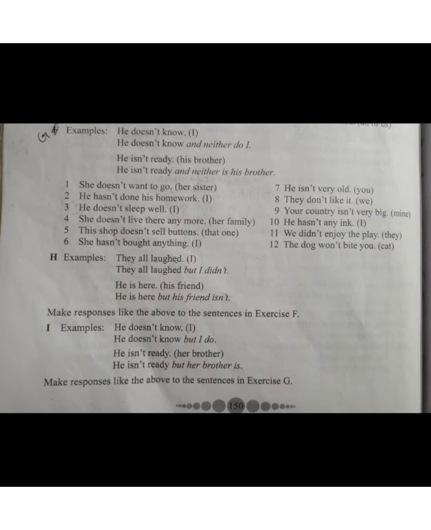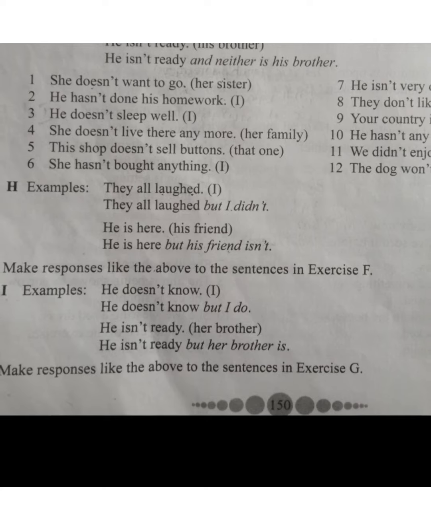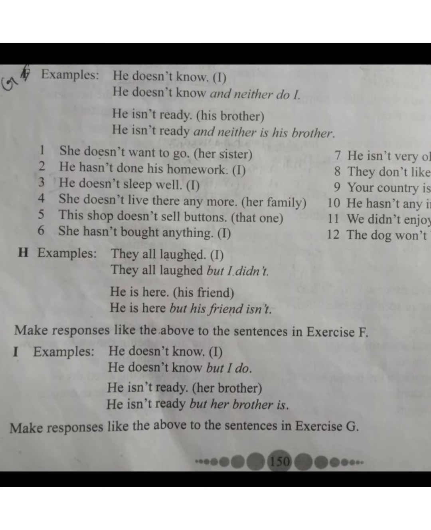Here we have to use but and the statement is negative. We have to give positive response. So here he doesn't know, in bracket it is given I. So how will the response be? He doesn't know but I do. He isn't ready, her brother. He isn't ready but her brother is.